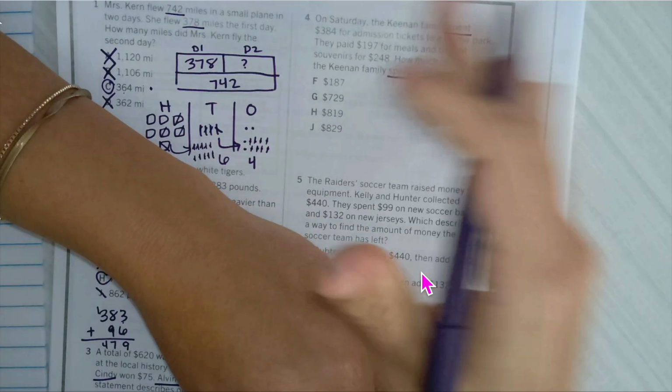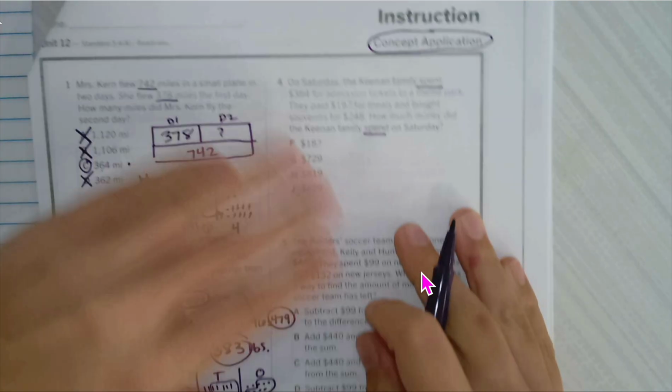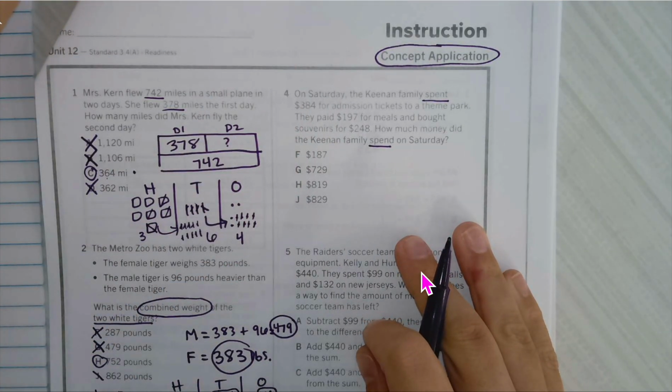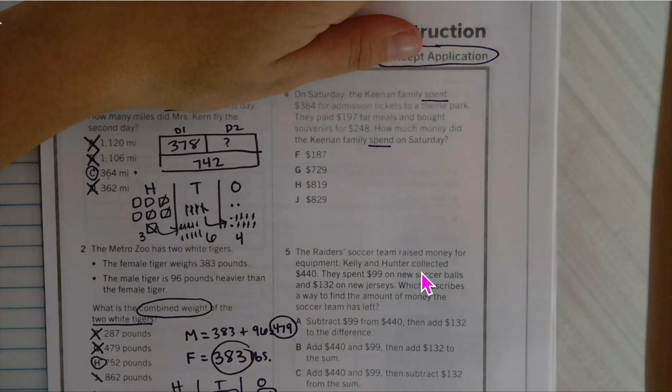So let's find every time they spent some money. Hold on, you can't really see very good. I'm so sorry. Maybe a little bit better.